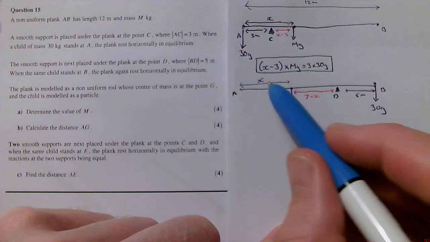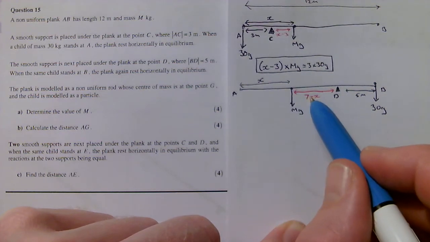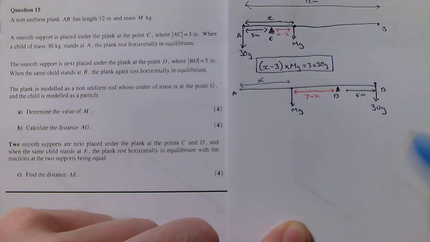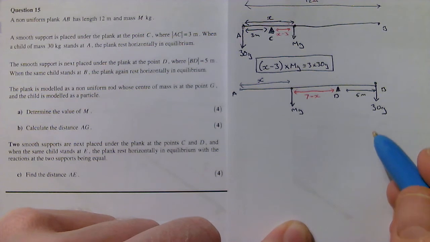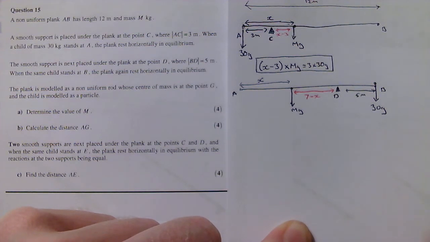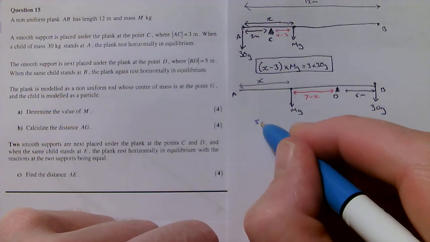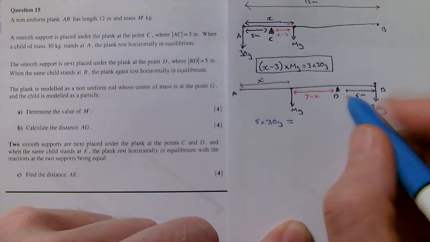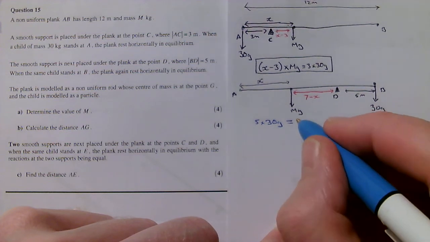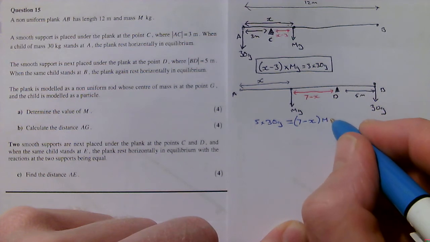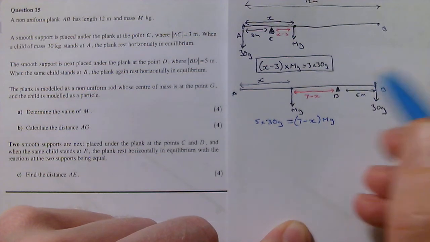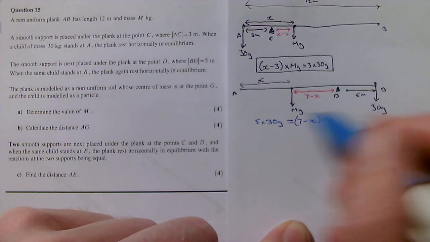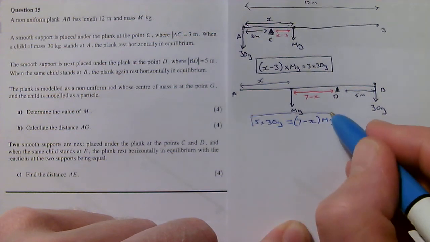Just check that. x plus 7 minus x gives me 7, plus 5 gives me the 12 for the whole length. So that looks as though it's absolutely right. So taking my clockwise moments, I've got 5 times 30g equals my anti-clockwise moment, which is 7 minus x times mg. Perfect. So those are my two equations.